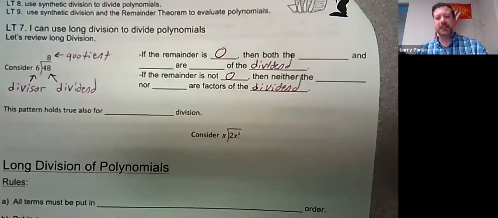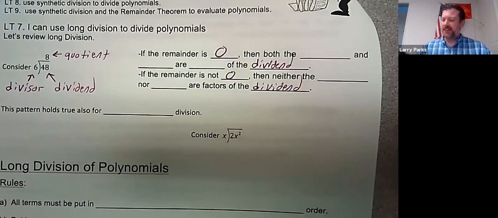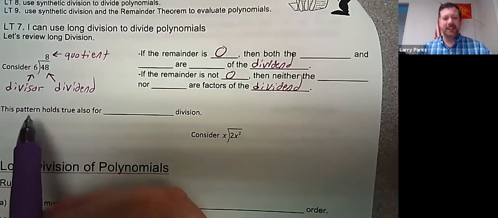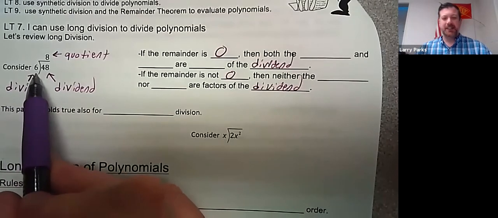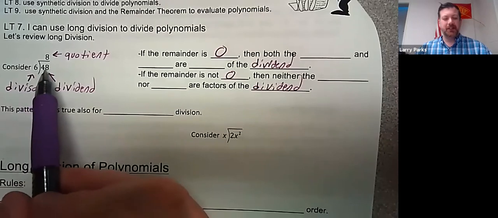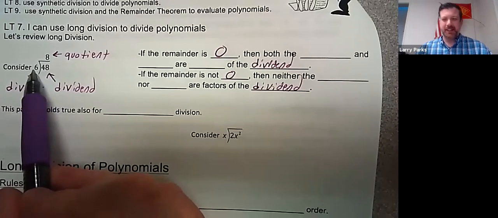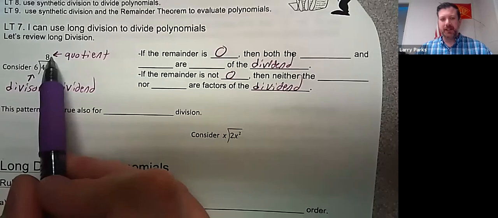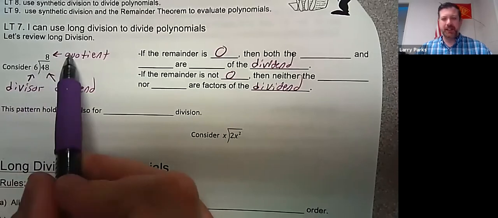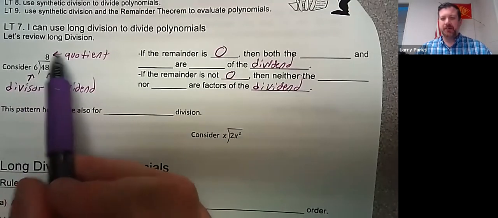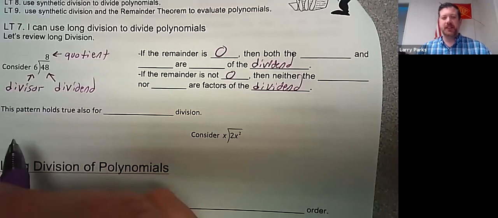So if I take the dividend divided by the divisor, and I get a whole number with no remainder, then that means the quotient and the divisor are factors of the dividend.